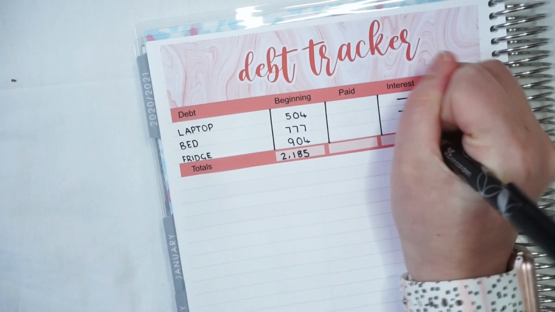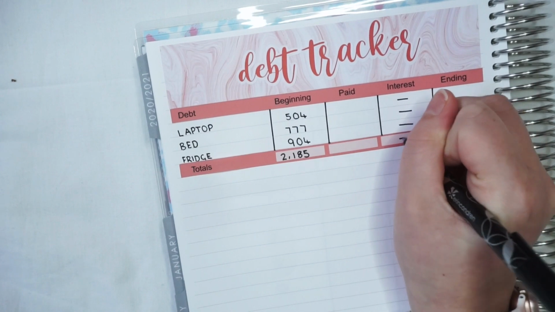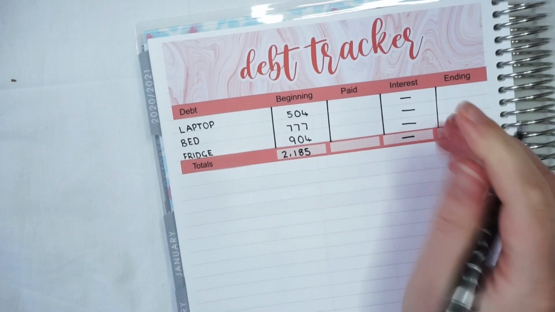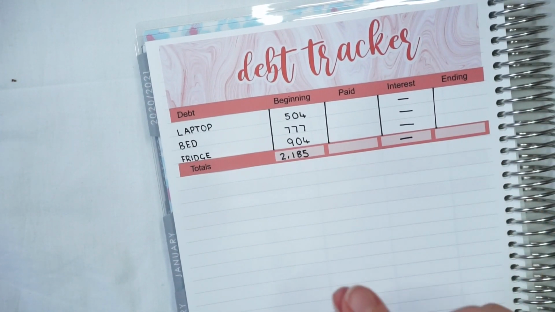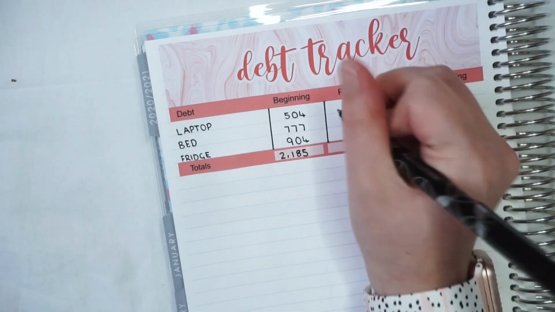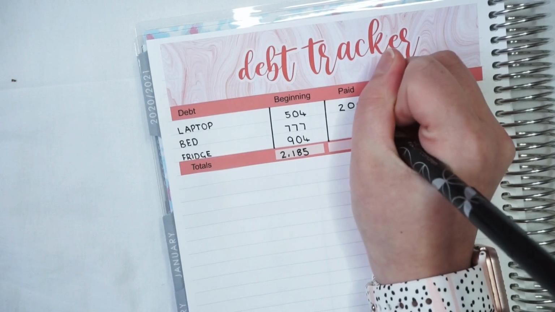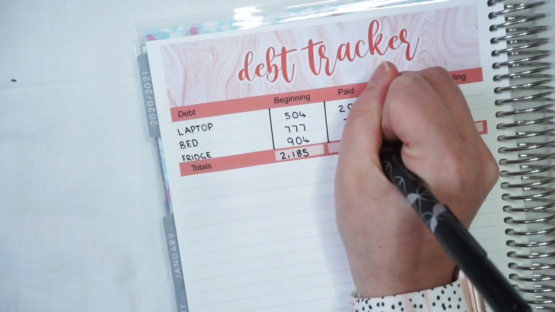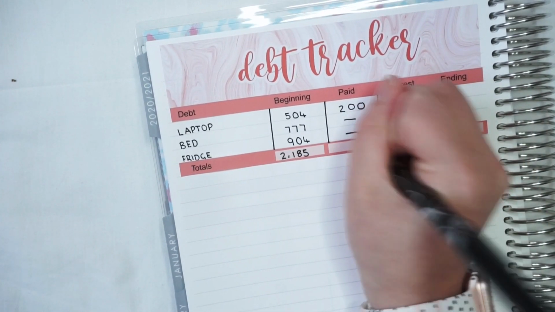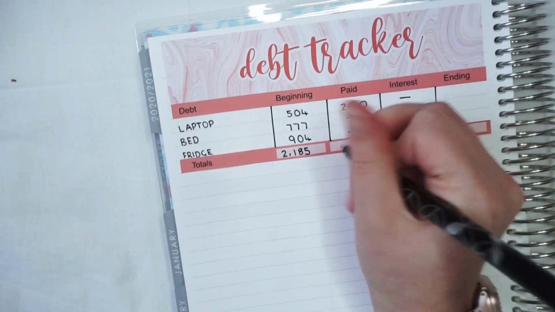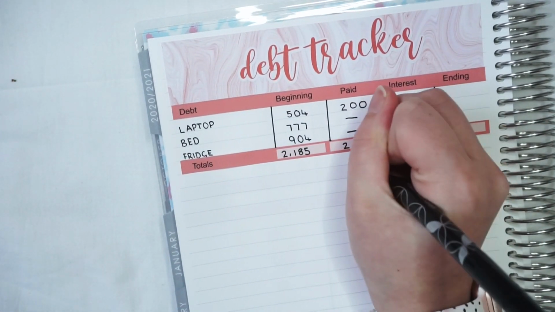We do not have any interest to pay. I can already tell you that I put £200 towards the laptop. So I've already paid it for this month. So £200 went towards that. We paid nothing towards the bed and nothing towards the fridge. Both of them have not arrived yet. So we paid a total of £200.